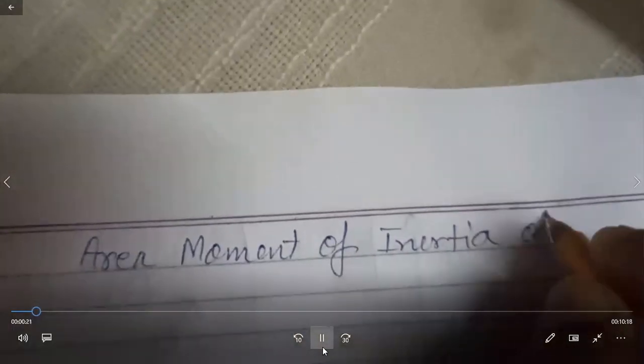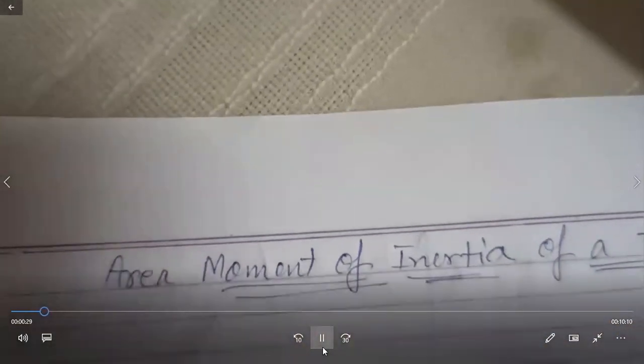Now in this lecture we find the area moment of inertia of a triangle. So this is a triangle.